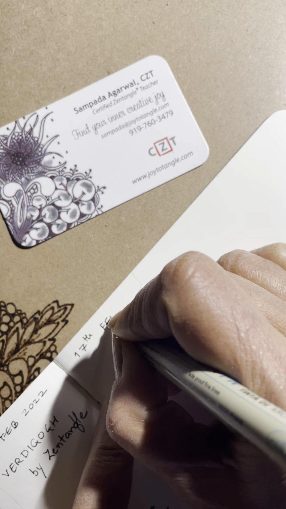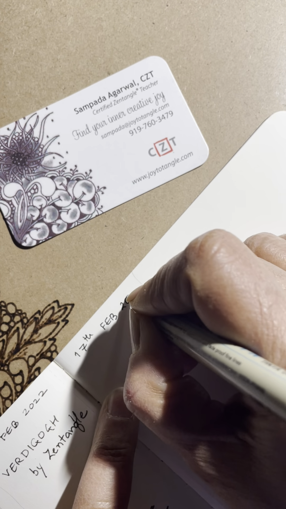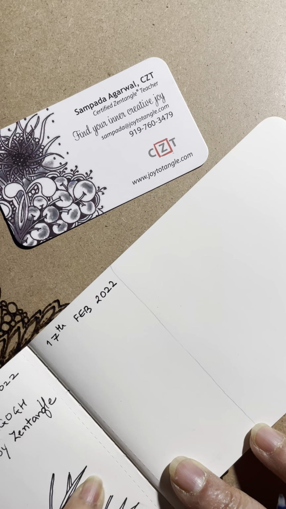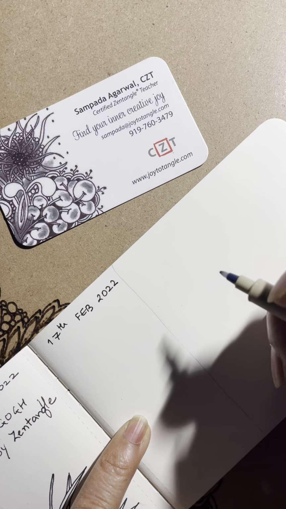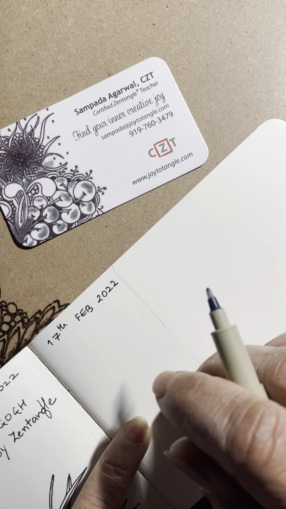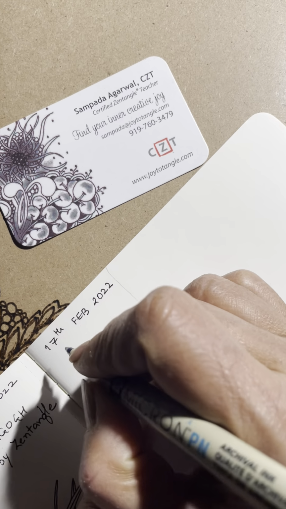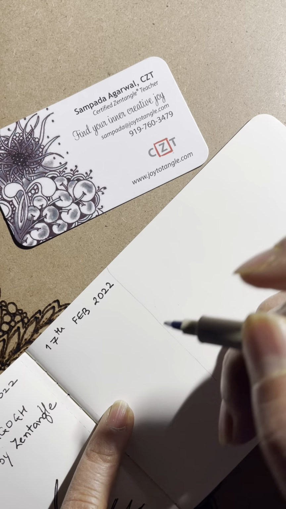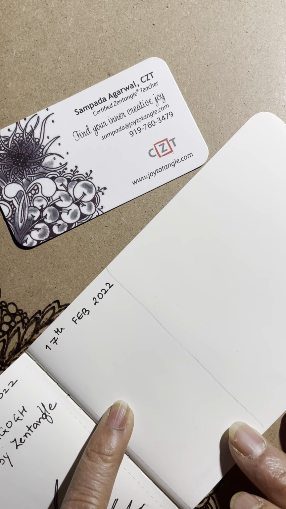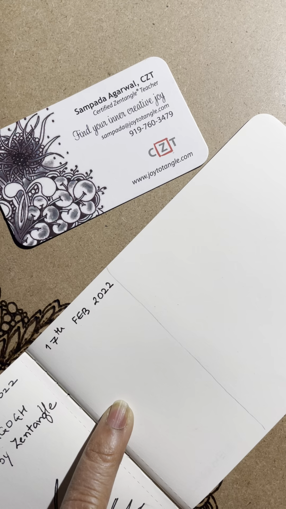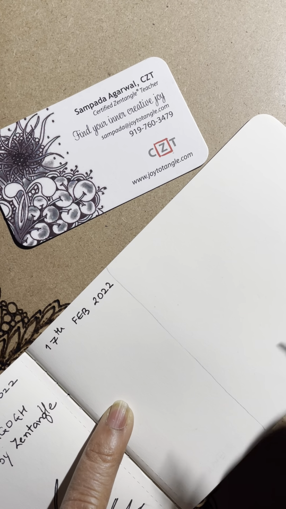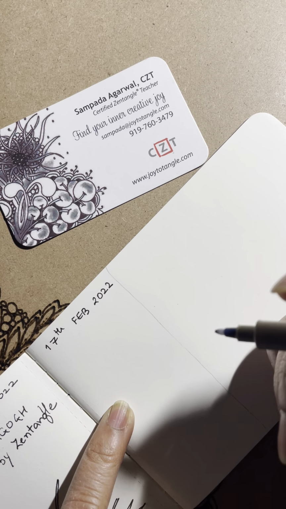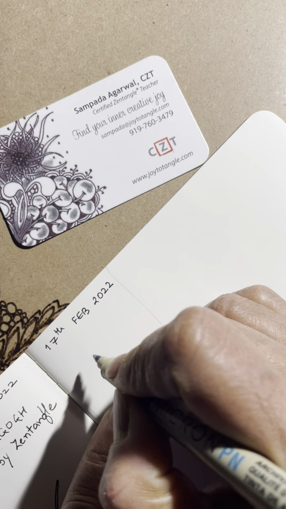The 17th day since I have been sharing one small tangle a day, either introducing a new one or working on previously explored tangles. So this is the time we are carving out, a me time, a tangle time, where we are exploring the art of Zentangle.